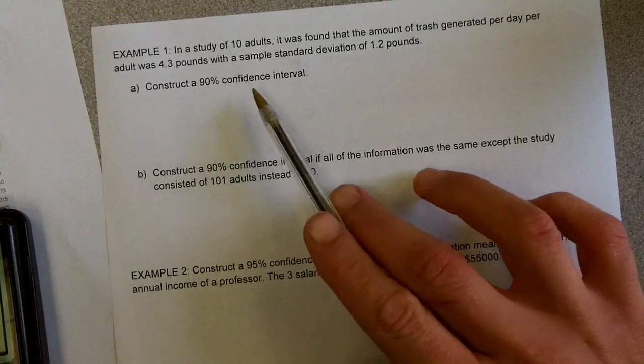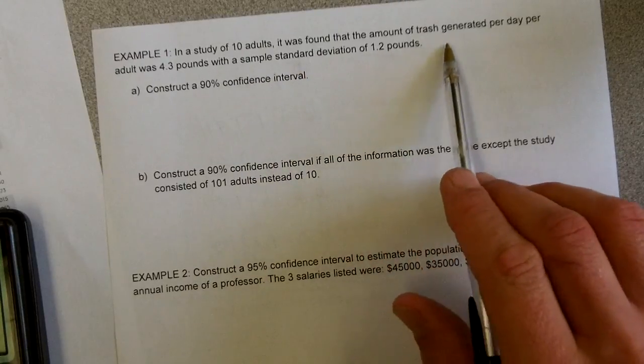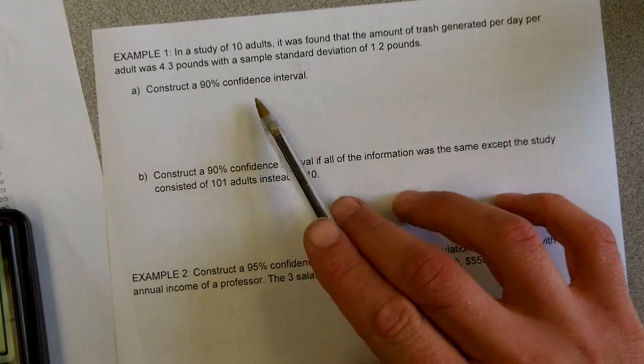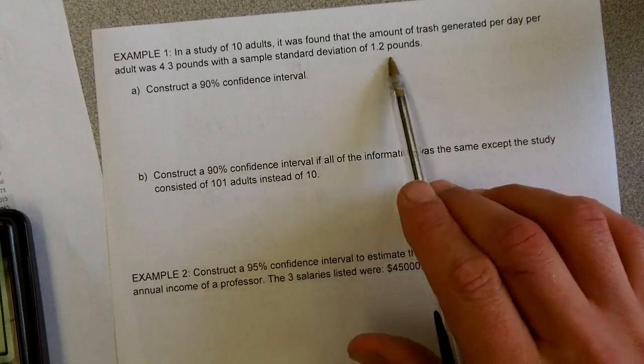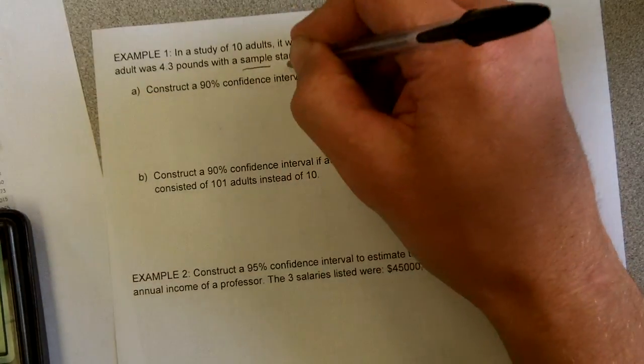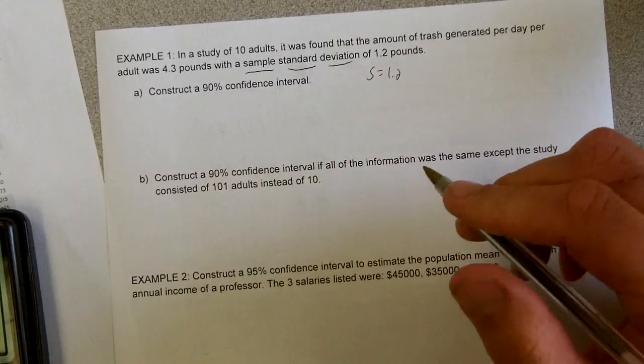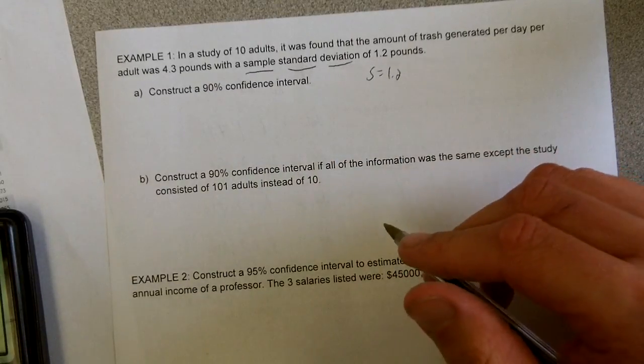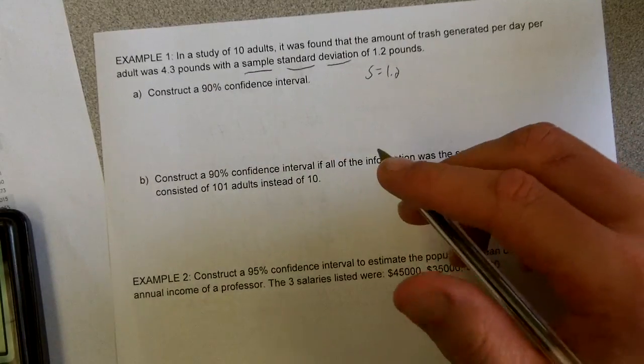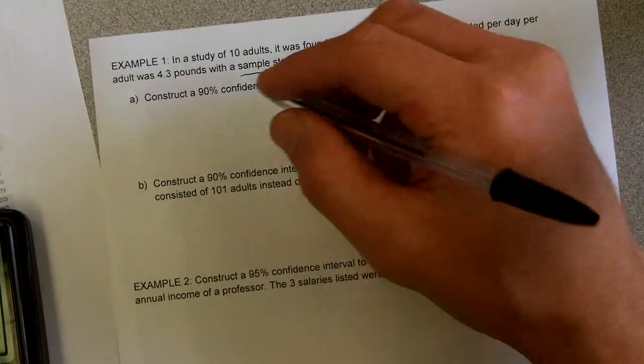It's no big deal. So in a study of 10 adults, it was found that the amount of trash generated per day was 4.3 pounds, with a sample standard deviation of 1.2 pounds. And here, sample standard deviation, so this is your value for s, which is your giveaway for a t interval. A lot of times it may not be very clear cut as to what you need to use. So 10 adults.